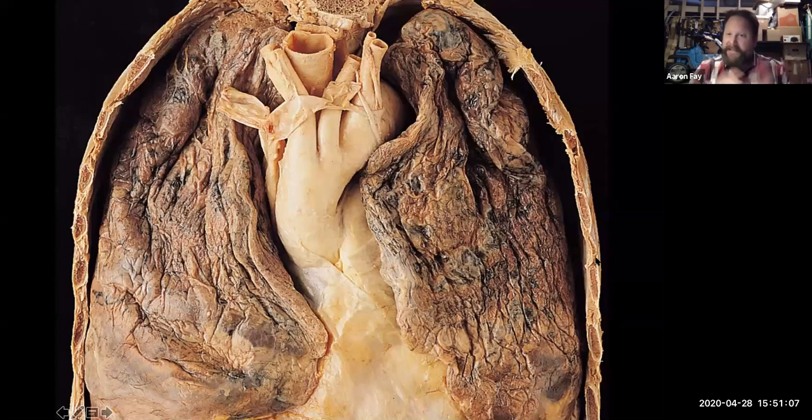So nice image. We can now pretty much identify all the major structures here because we've covered the heart. Now we've covered lungs. And I've at least introduced you to this as the esophagus. In the next lecture, when we start going through digestive, we'll talk about that one as well.